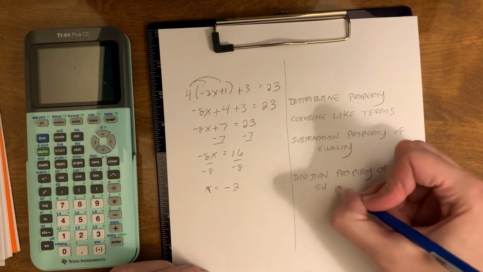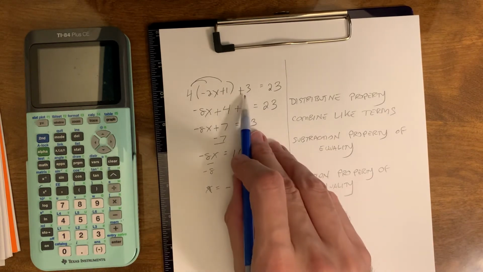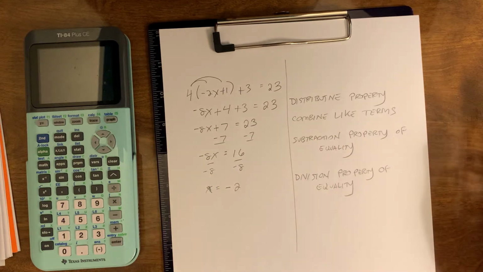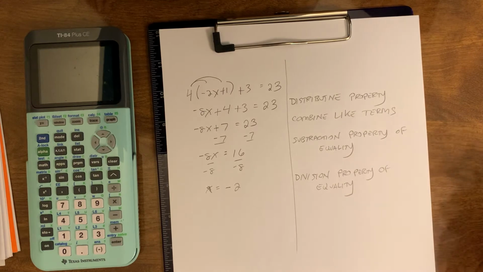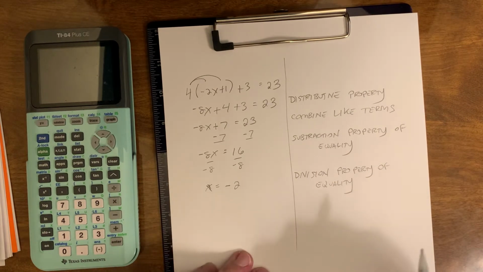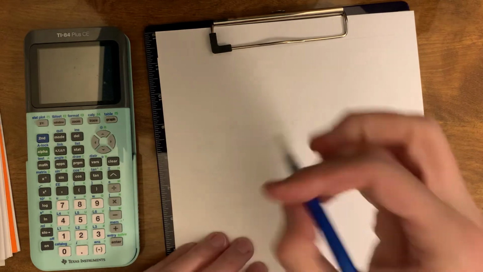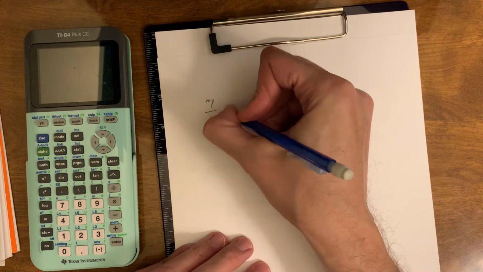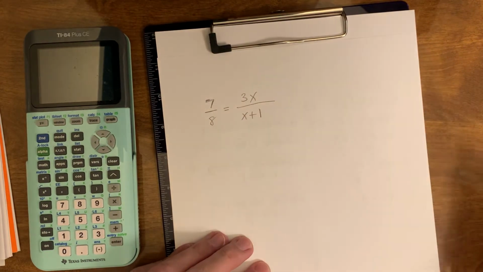Now, was it the only way you could have solved this? No. You could have subtracted 3 first, or you could have subtracted 4 and also 3. But ultimately, so long as you're doing things that are supported by these reasons, you're getting it right. Okay? Next up is an example of a proportion. So here's one with, let's say, 7 over 8 equals 3x over x plus 1.